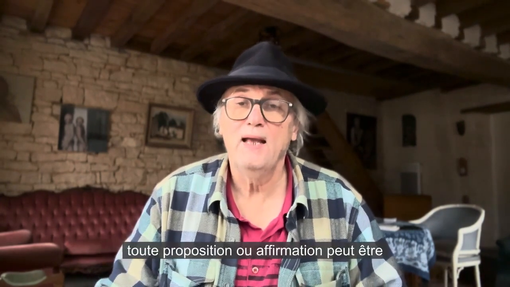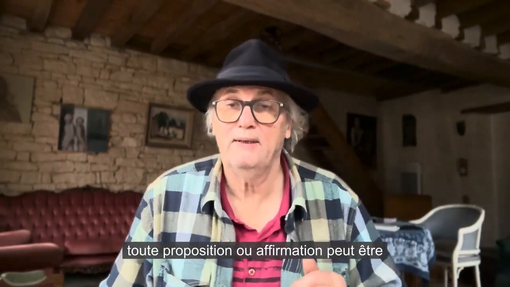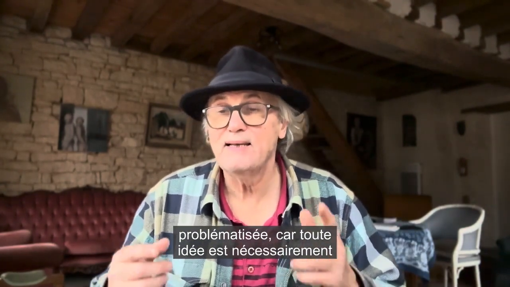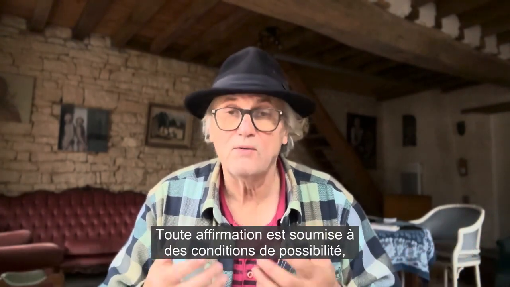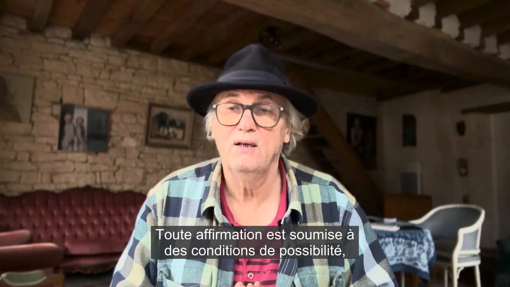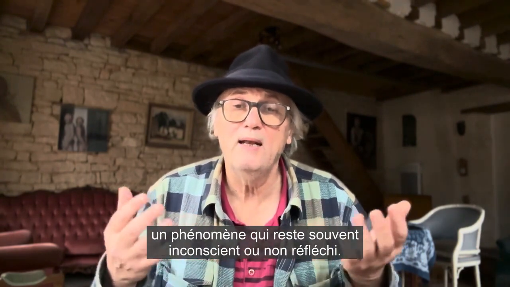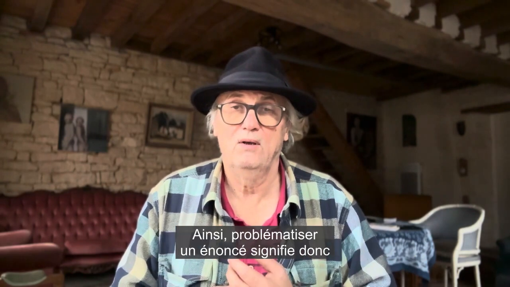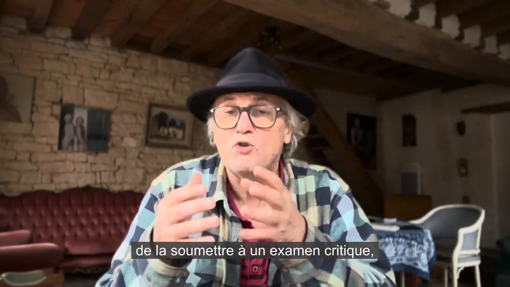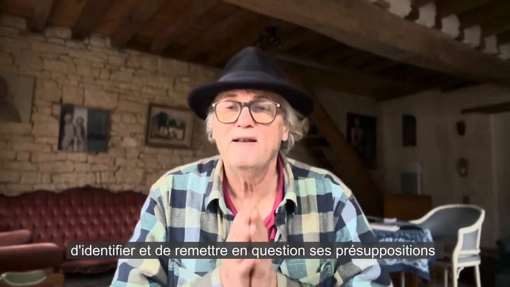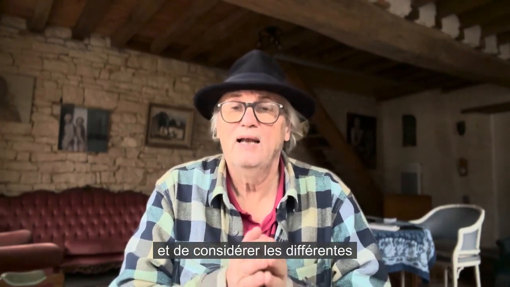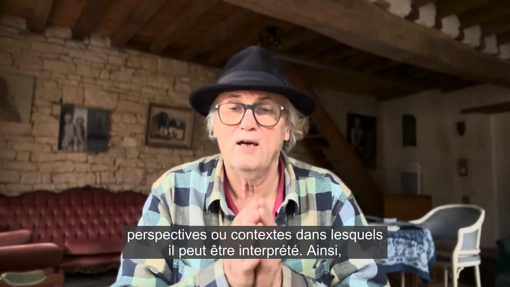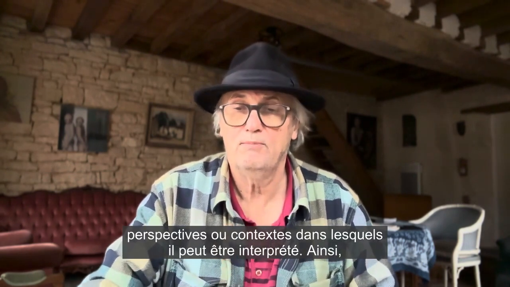In theory, any proposition or statement can be problematized, as any idea is necessarily based on presuppositions that can be criticized or reviewed. Every affirmation is subject to conditions of possibility, a phenomenon which often remains unconscious or non-reflected. So to problematize a statement means to subject it to critical examination, to identify and question its presuppositions, to explore its implications and consequences, and to consider the different perspectives or contexts in which it can be interpreted.